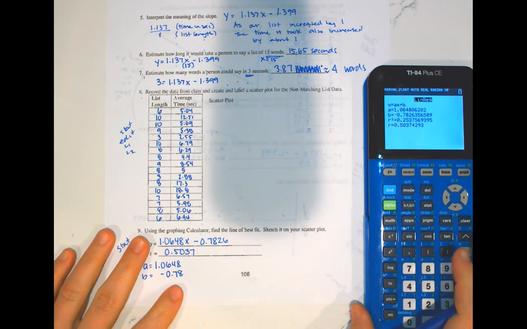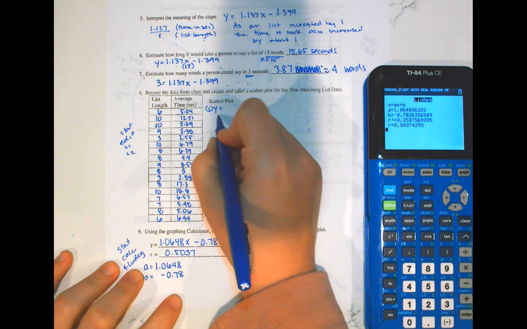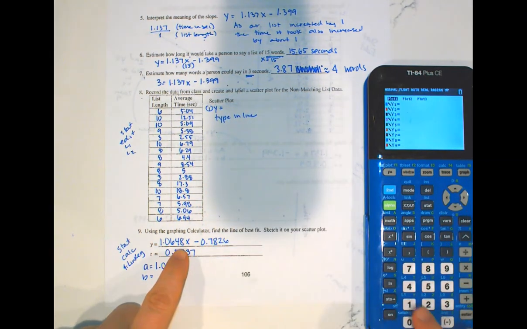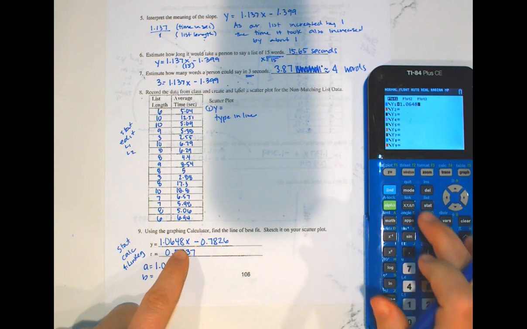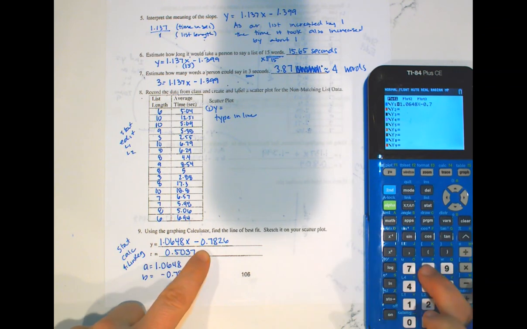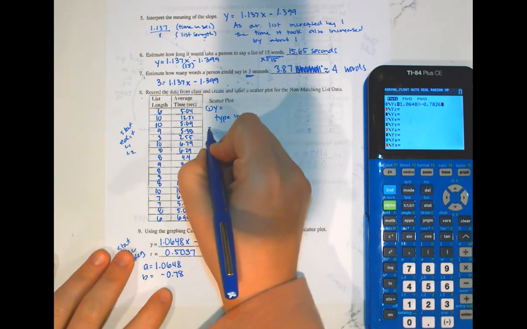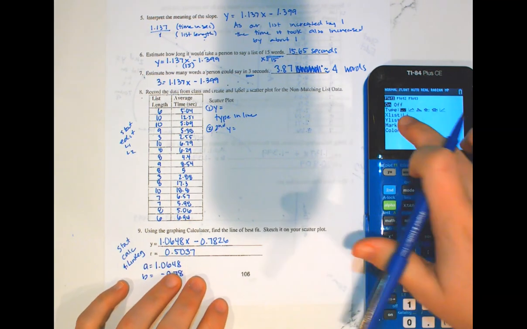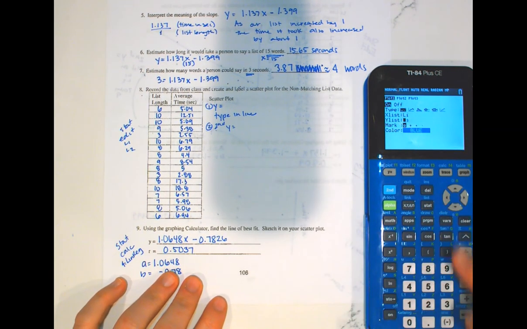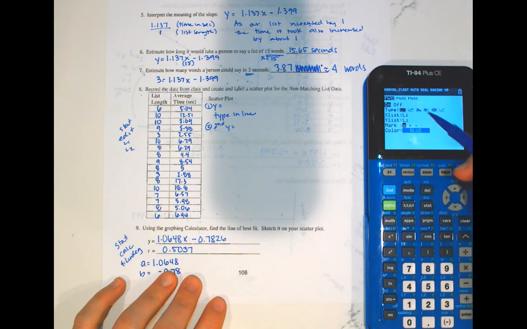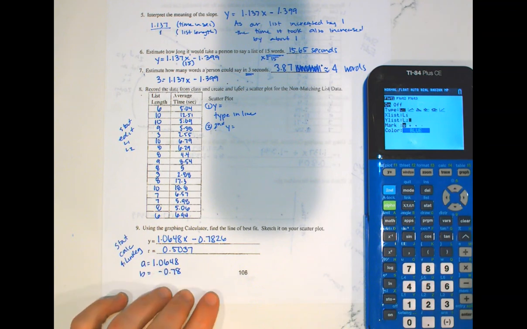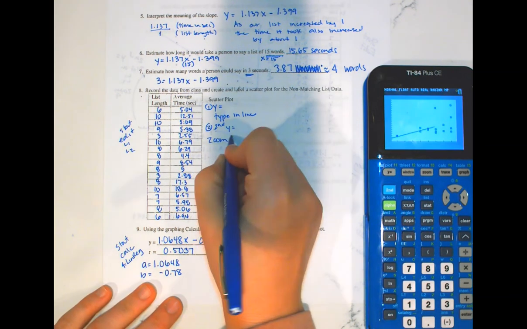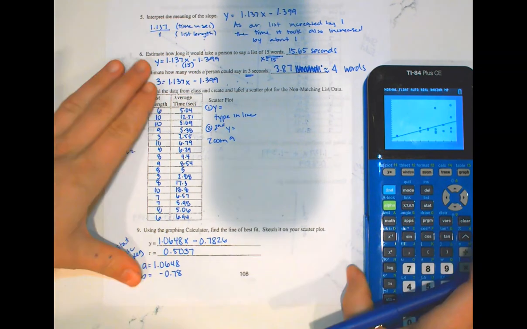To do that, we're going to go to y equals, and we'll type in our line. So I'll go to y equals, I'll type in this value here, 1.0648x minus 0.7826. And then I'm going to go to second y equals, and I'm going to turn my plot on, make sure it's on Scatterplot and that it's coming from list 1 and list 2. So I want to change that, I hit second 2 to make it come from list 2. So then I can hit zoom 9, and there's my picture. So I'll go ahead and sketch that.